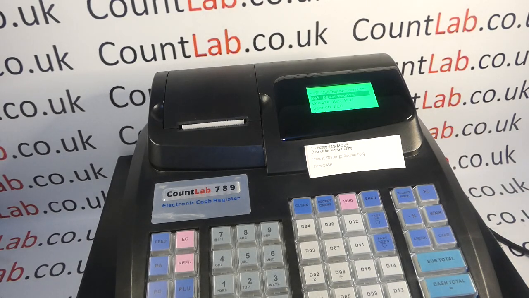Today's video from CountLab, we're taking a look at how to use the Subtotal button to get into the registration mode on your CountLab 7S, 8S or 9S register. In this video I'm using the 9S model, but the process is the same across the range.